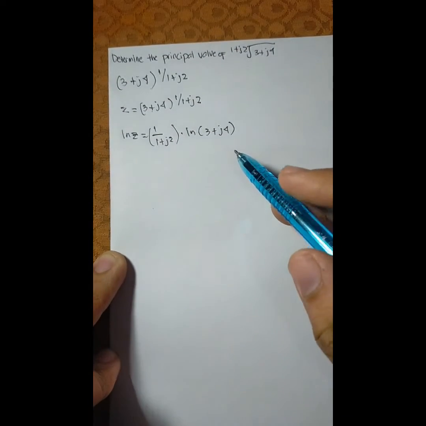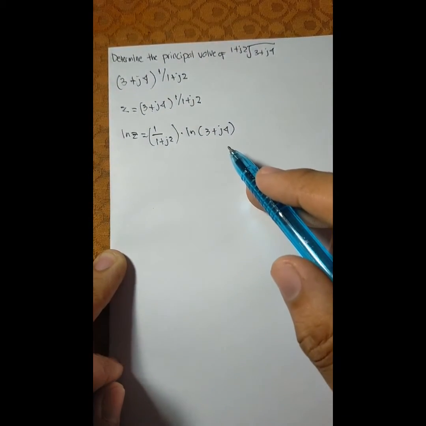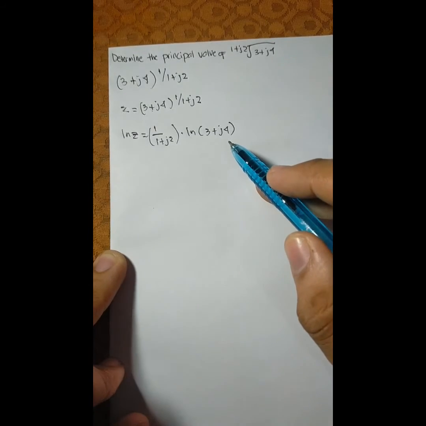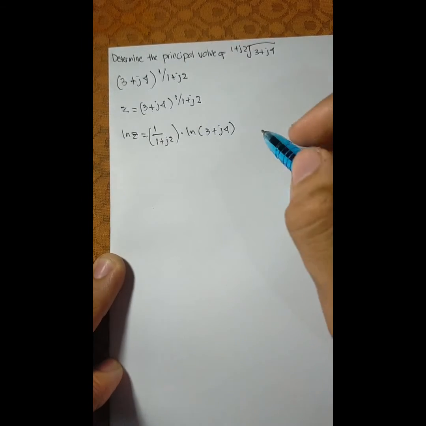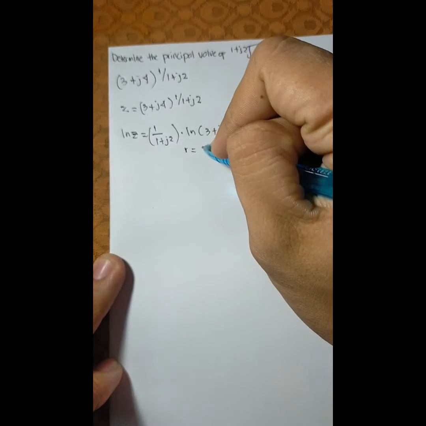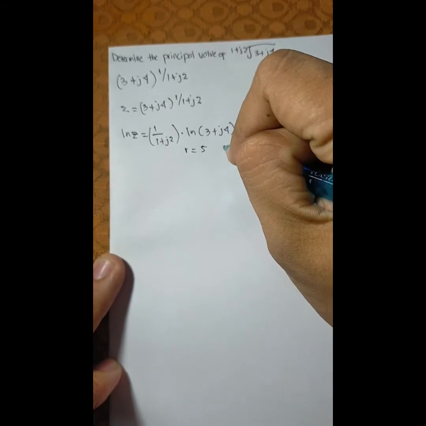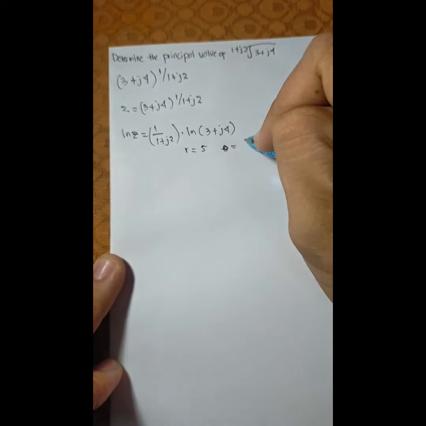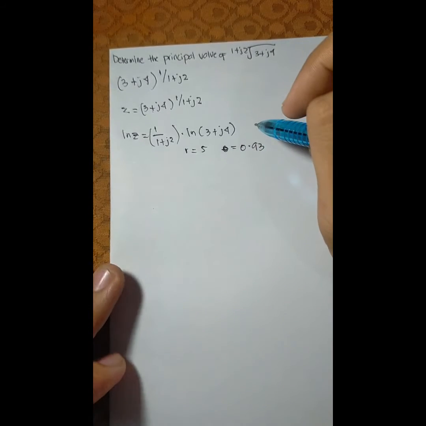Using our calculator, we can convert 3 + j4 into exponential form, which is r equal to 5 and our theta is equal to 0.93.